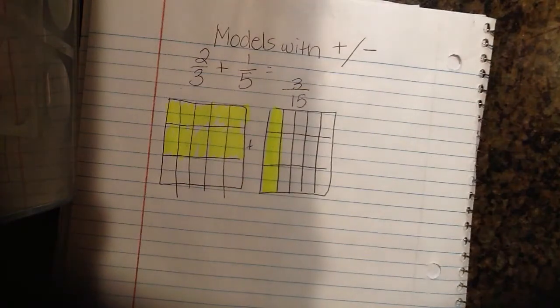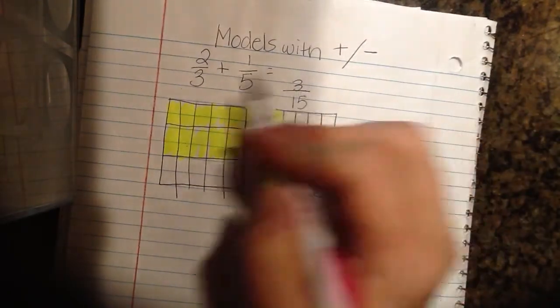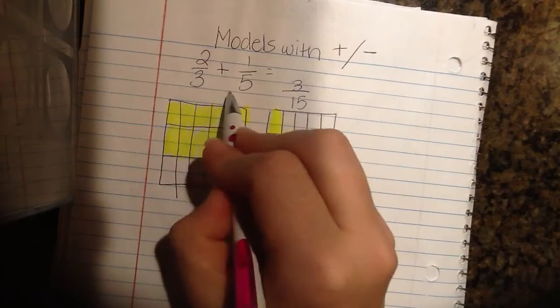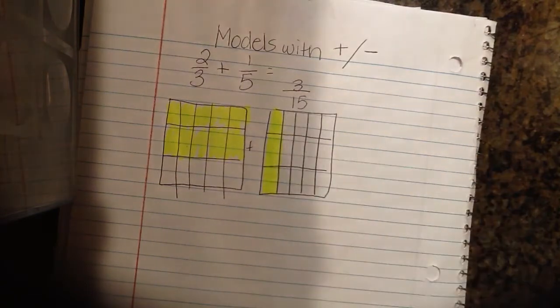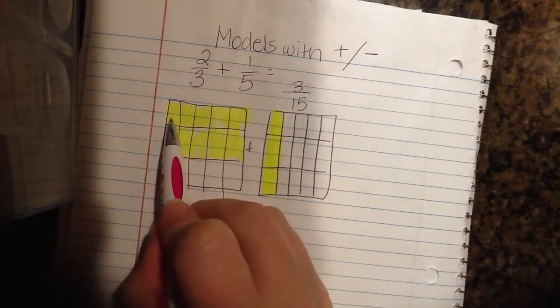Should we be seeing a pattern of where our new denominator is coming from? How did I get here to here? Are we noticing these patterns? Because after a while we could take some shortcuts. We don't have to show every step. So let's look at this one.